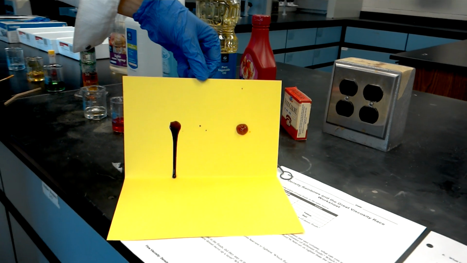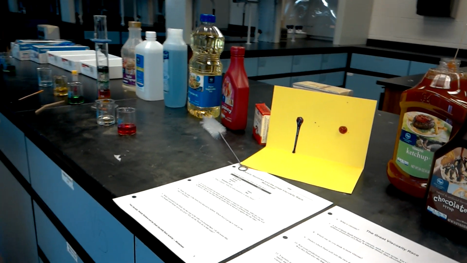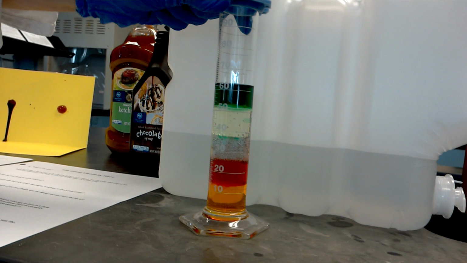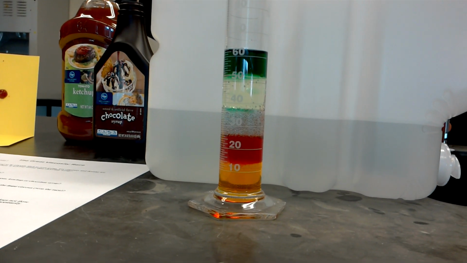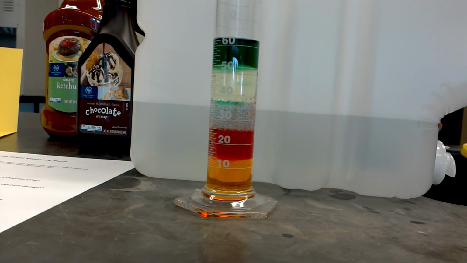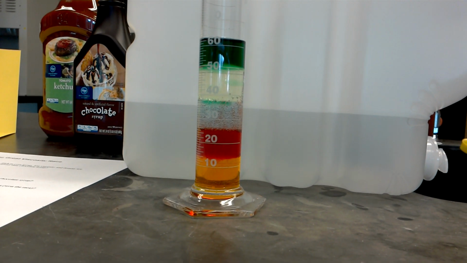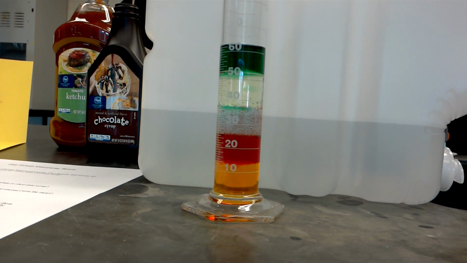Now, if you were to wait a full 5 minutes, the density column that you created will look something like this. This is good. It has a good background. And you'll notice that each of the layers really do separate nicely into their particular densities. So the bottom layer is the yellowish orange layer. In this case, that's the corn syrup. So the corn syrup must be the most dense.